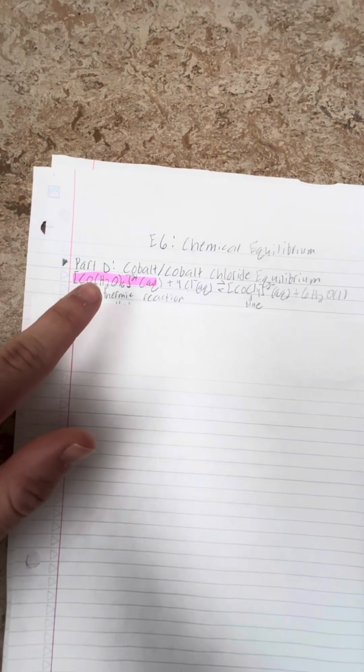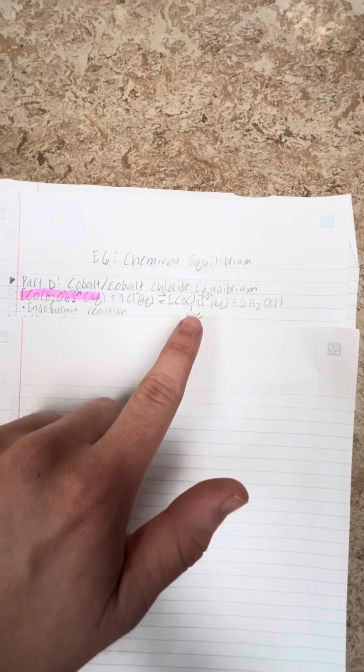Experiment 6, Chemical Equilibrium. The first experiment that took place was Part D, cobalt chloride equilibrium. Now, in this reaction, the cobalt as seen here is initially pink and the cobalt chloride is blue, which is very important to note. Now, this reaction as a whole is an endothermic reaction.